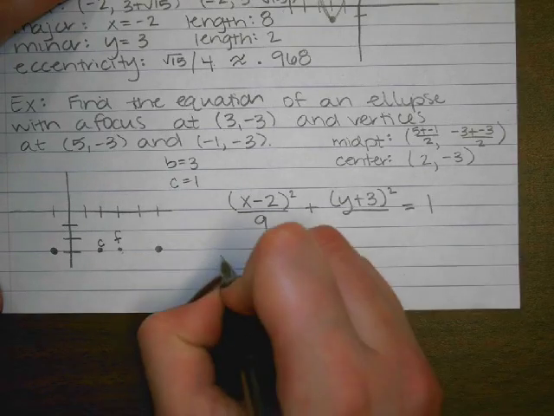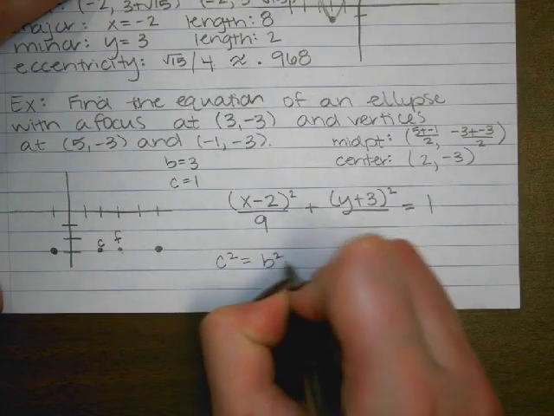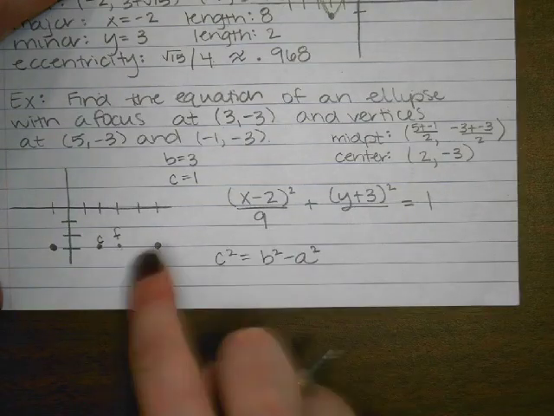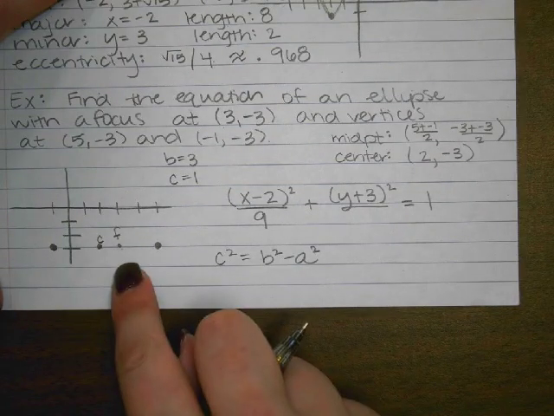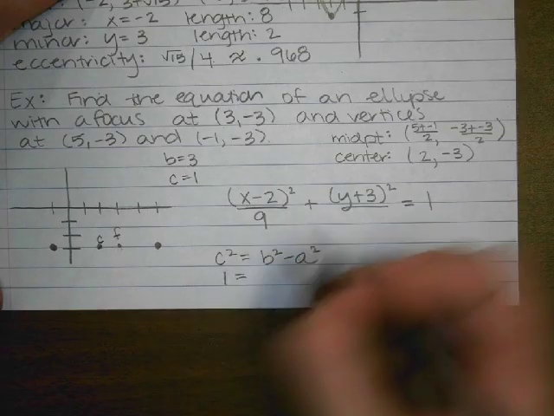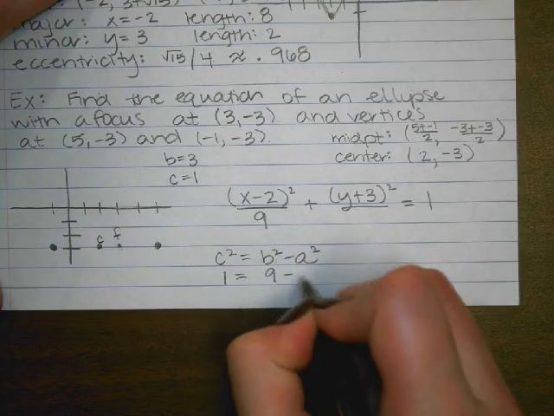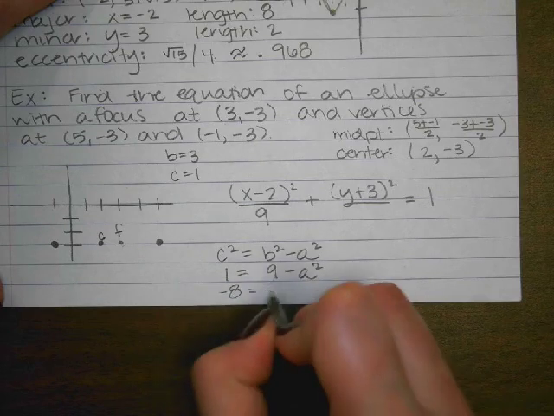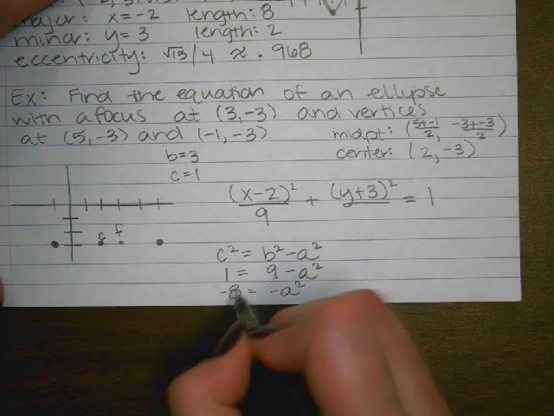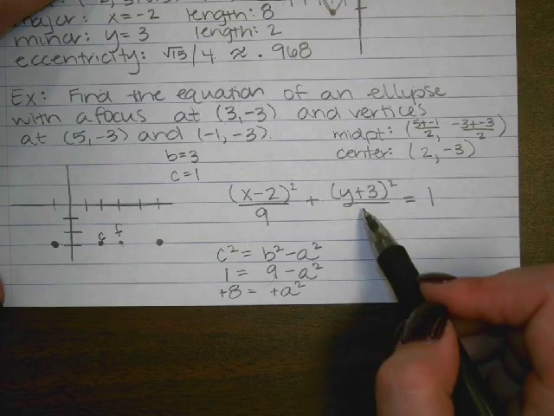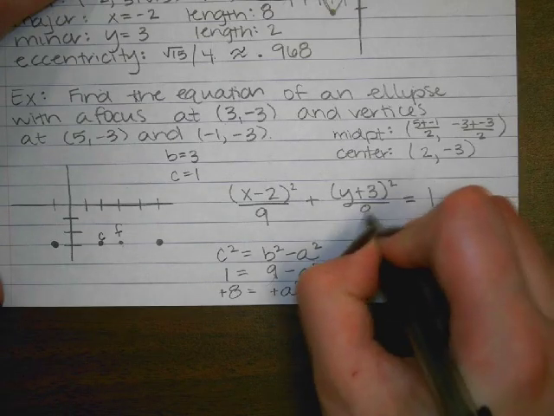I'm going to say C squared equals B squared minus A squared for this particular problem because the B value gave me my vertices, not my co-vertices. Okay? So C squared, if C is 1, then C squared is also 1. B is 3, so B squared is 9. So I'll subtract 9 over. I have -8 equals -A squared. If I divide by -1 to make those both positive, then A squared is 8. And since the equation uses A squared, I don't even have to square root that. I can just say that it's 8.